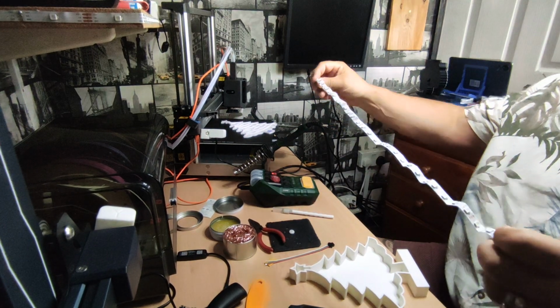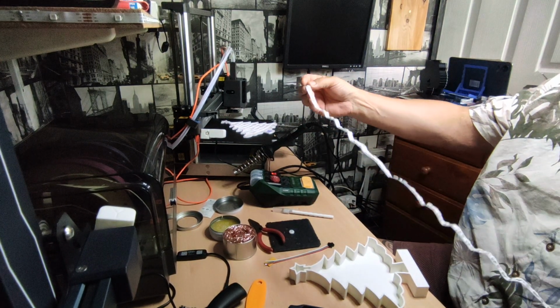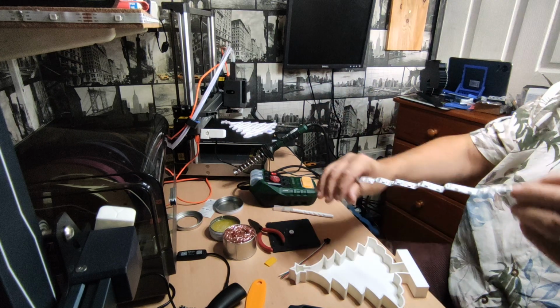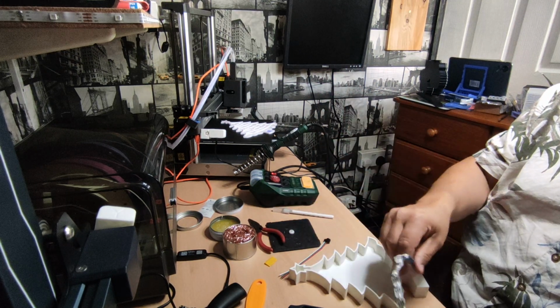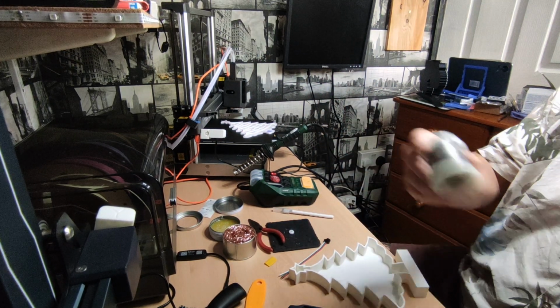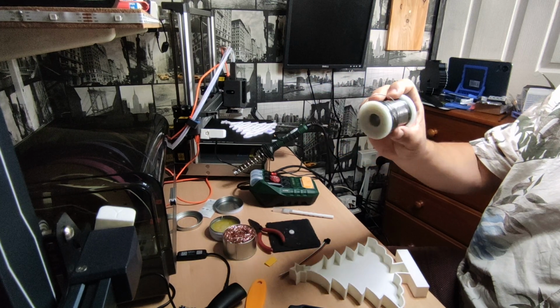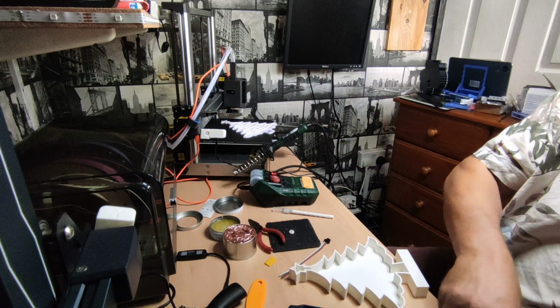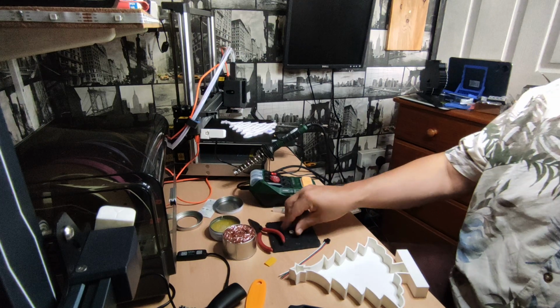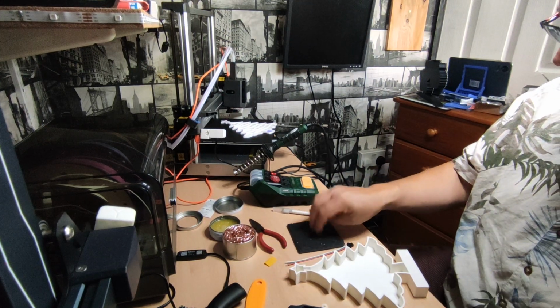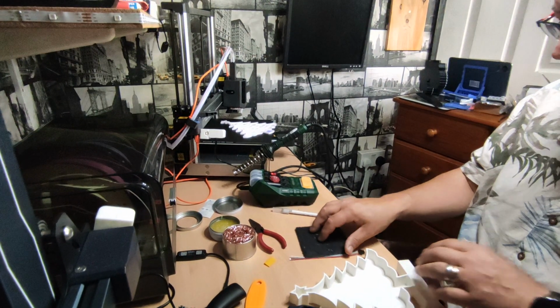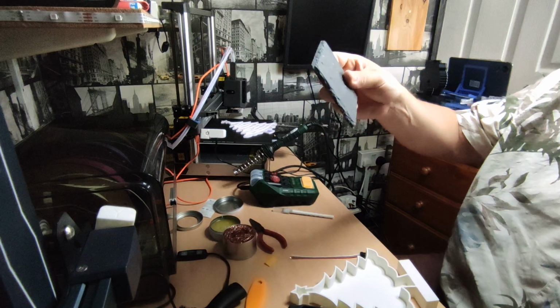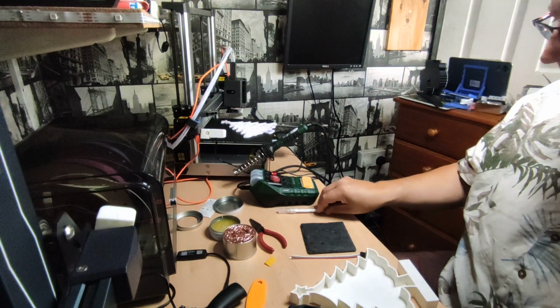I've roughly marked out and cut the amount of LEDs we might need. That's there. Got a bit of silver solder, and my soldering station, which is a slate coaster, and we'll see how we get on.